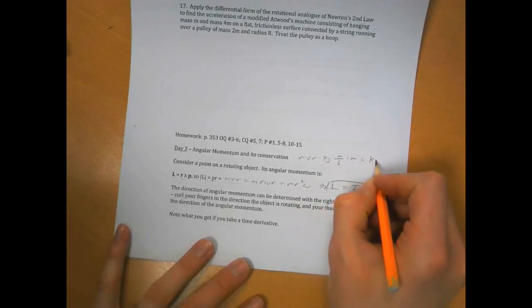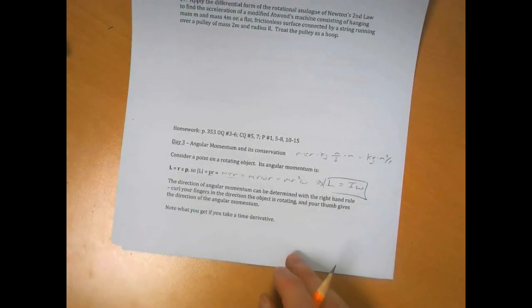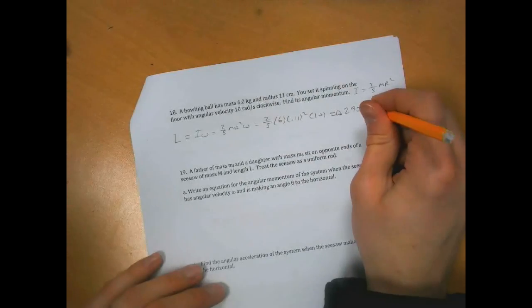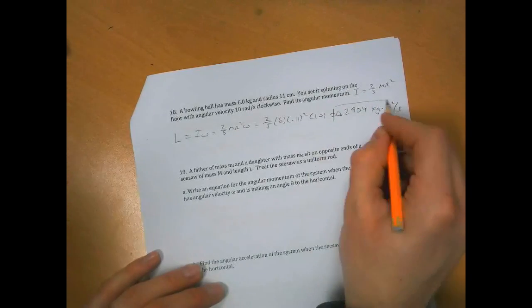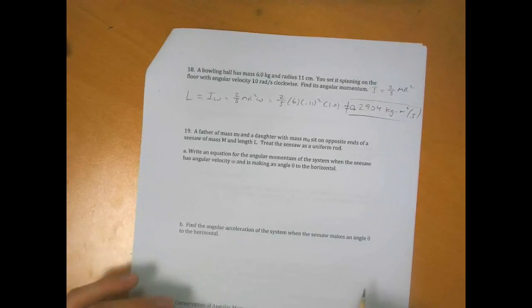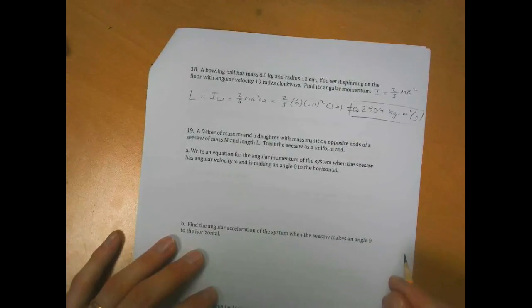So the units of angular momentum are kilogram meters squared per second, which is the most painful unit of anything you'll have to write during this course. It's just a complicated unit, and there isn't a derived unit that we change that into.